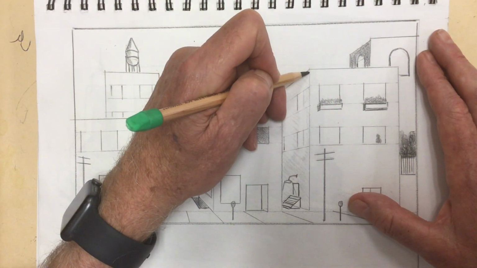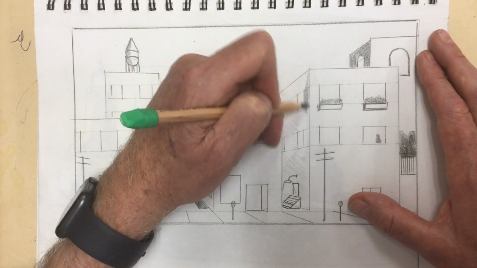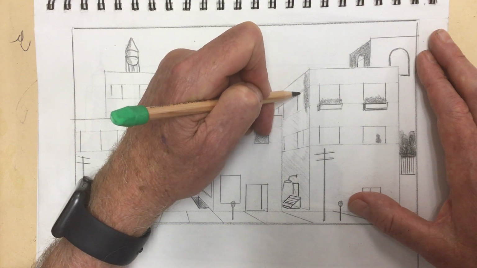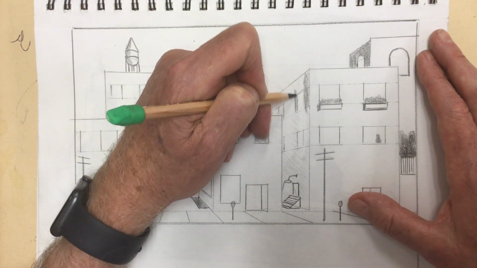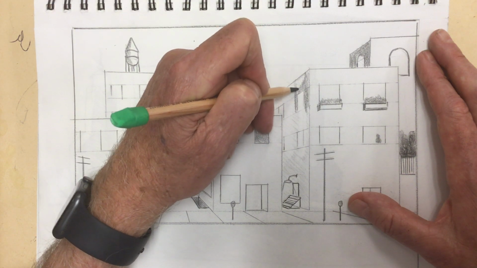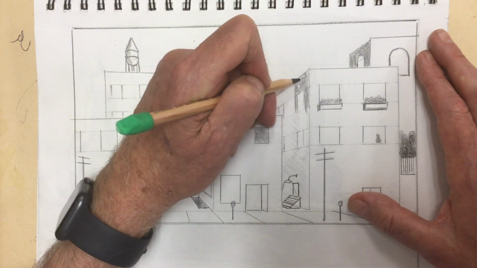So on the darker side of these buildings, this is a great opportunity to introduce light. So here's a window that the lights are on inside, and it's going to really stand out if what's around it is really dark.